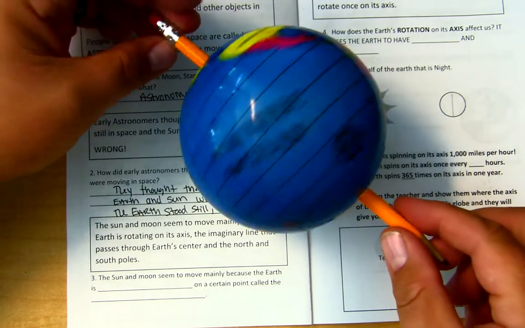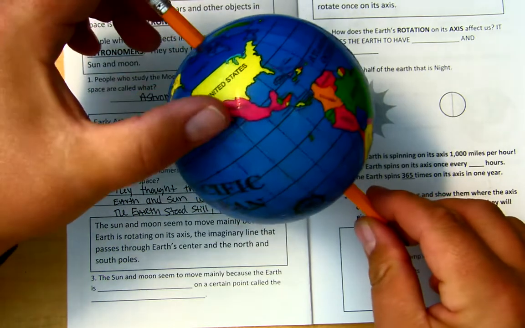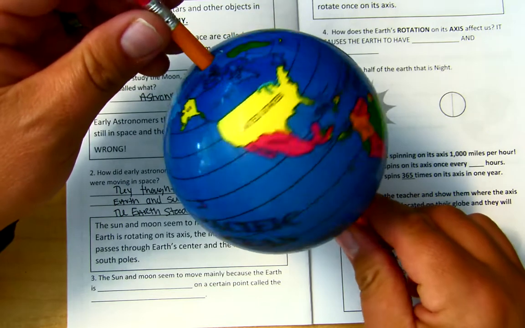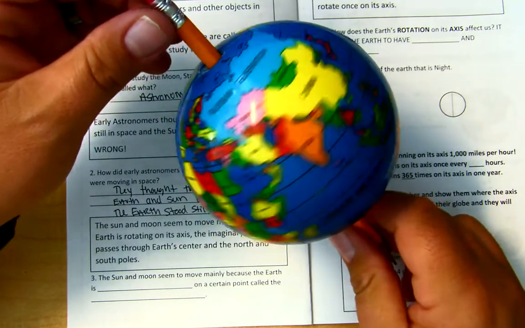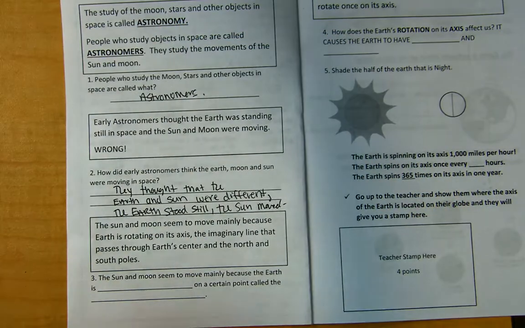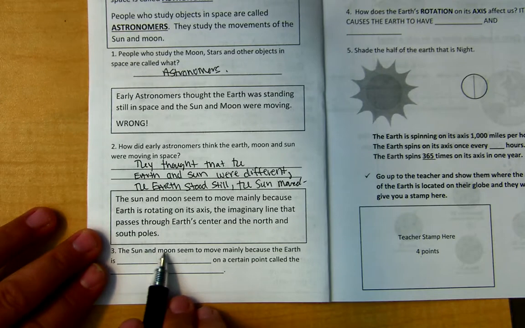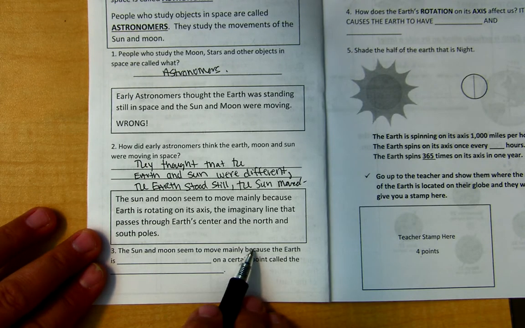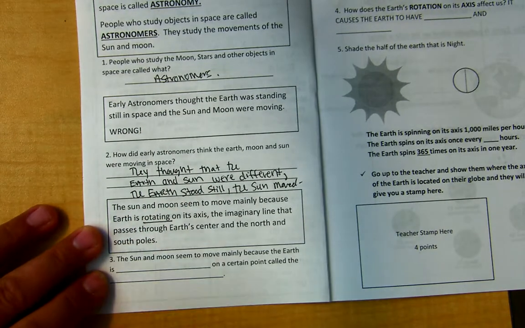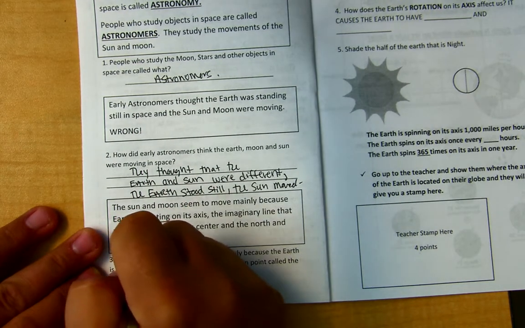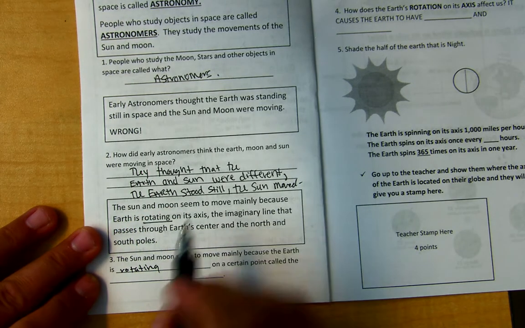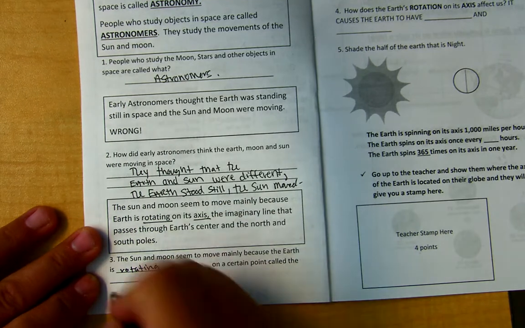That's what gives us daytime and nighttime. If we're the sun and we see America right here, U.S., we'd say, oh my gosh, here comes America, daytime. Nope, don't see it, nighttime. Oh, there they are, daytime, nighttime. That's how that works. The sun and moon seem to move mainly because the earth is, that's the word we're looking for, rotating on a certain point called the rotating on its axis.